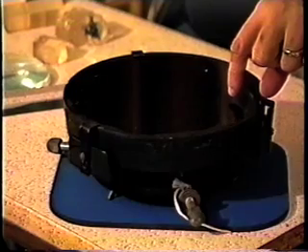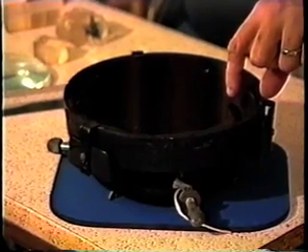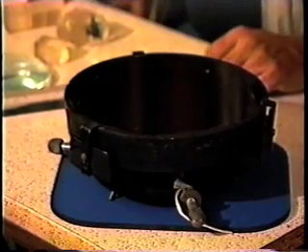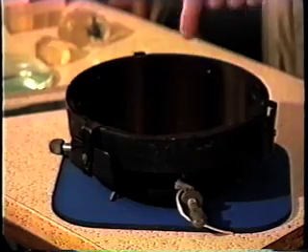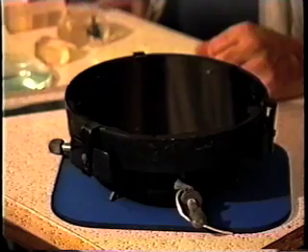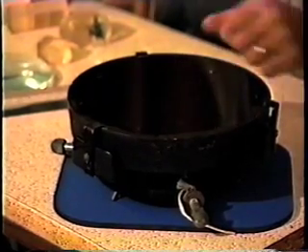One inch is $100 for these mirrors. This happens to be an 8-inch mirror. That's $800 sitting right here. Now it does need to be silverized. In other words, they put silver on the back side of this thing.